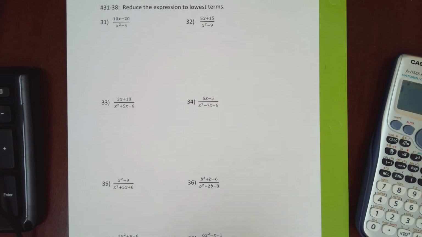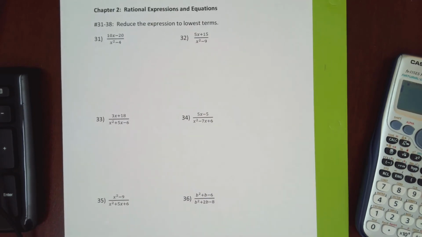For 31 through 38, same deal. I can't cancel the way the problems are written. If there's adding or subtracting in the numerator and the denominator are both, you could only cancel if the numerator and the denominator are identical, or if you have factoring and the factorings give you identical factors.